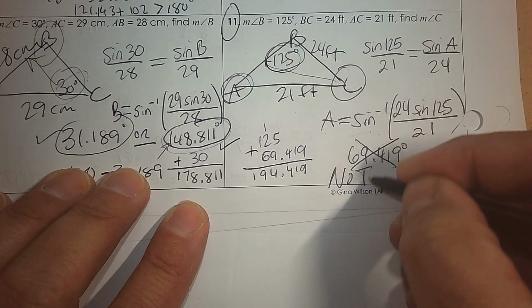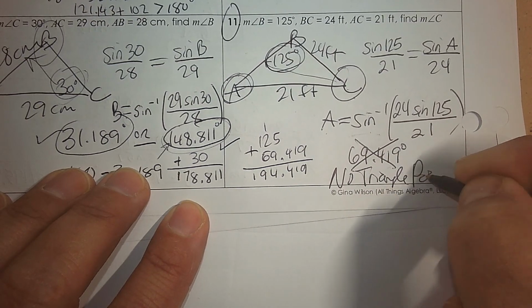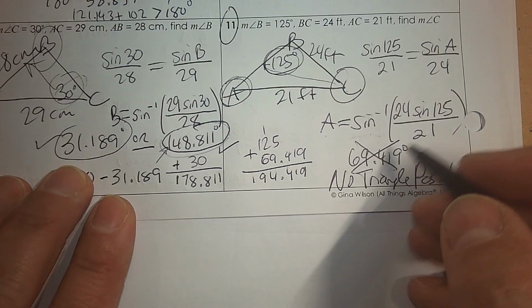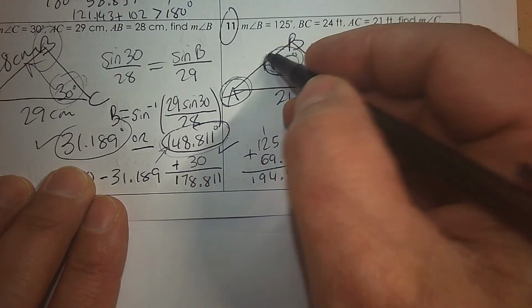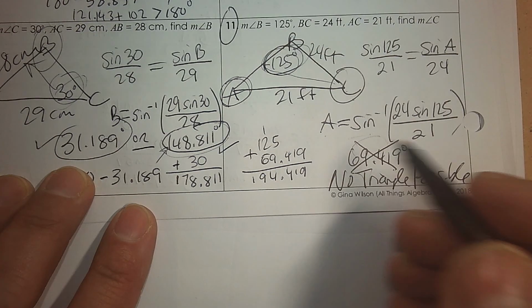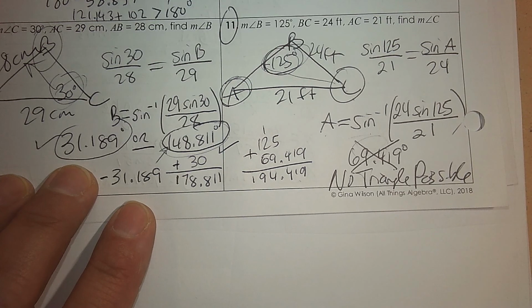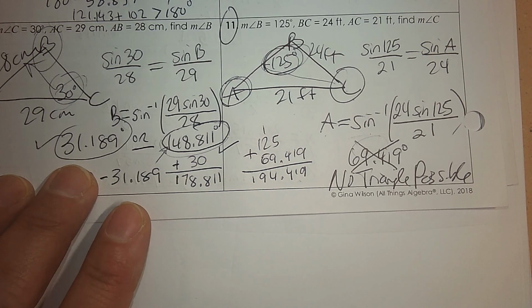No triangle possible. So even though it didn't give you an error message, when you have the angle you found added back, it still didn't work. Because even the two angles together was bigger than 180. So there's no triangle you could make with that information.